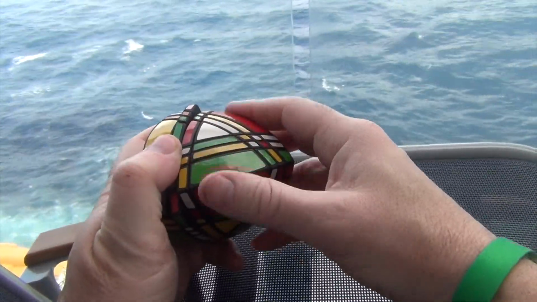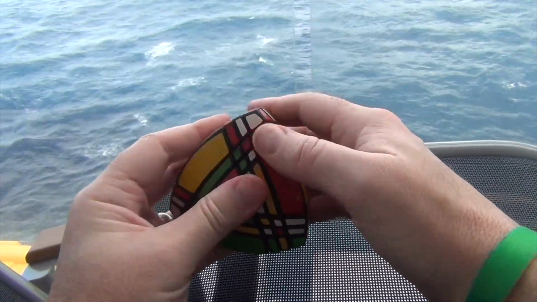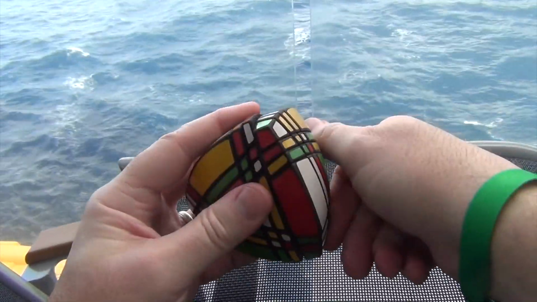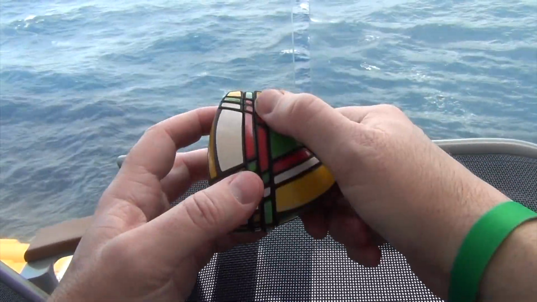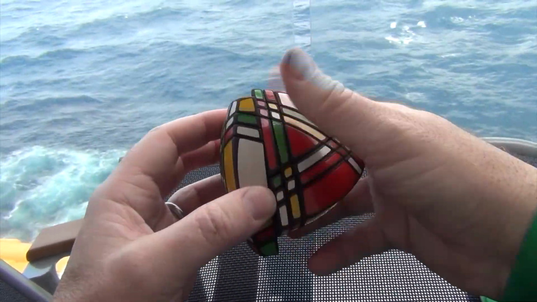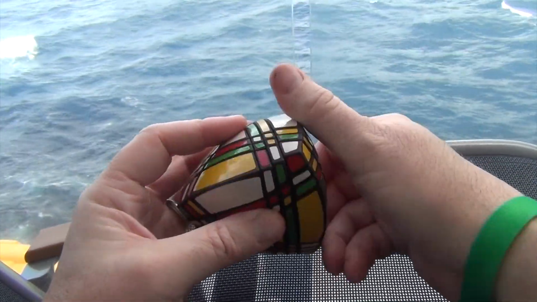And as I'm scrambling this, I'm going to make this pitch out here as well. We were talking early on at the first part of the series of the Archimedean solids and the twisty puzzle solids, but I'm going to put out an offer out there.